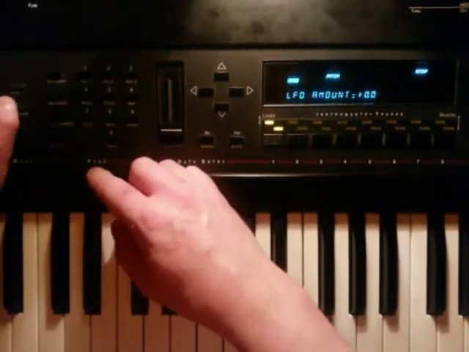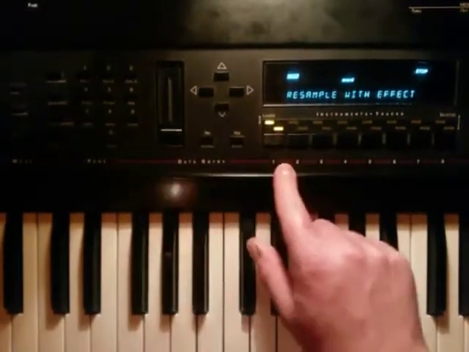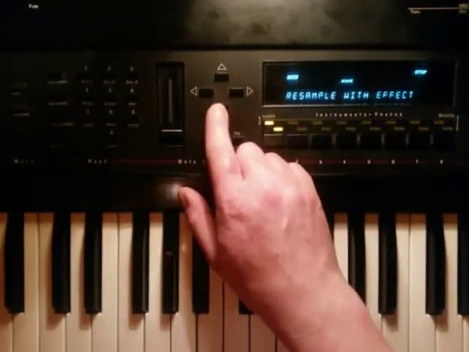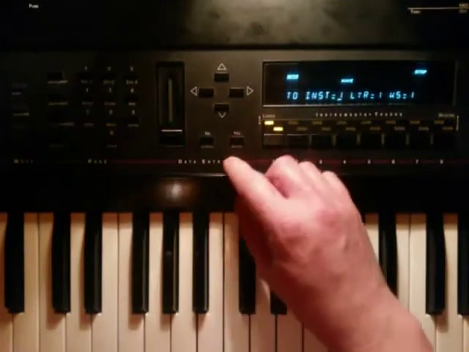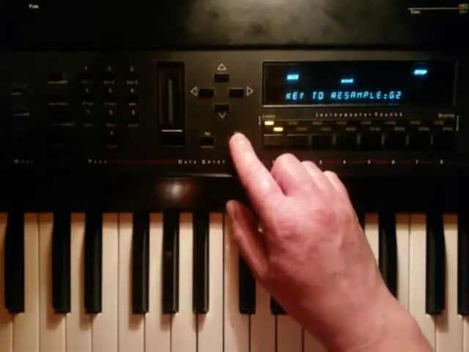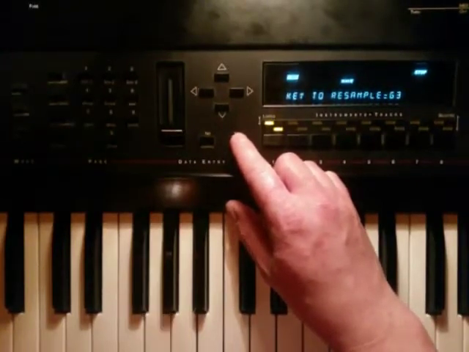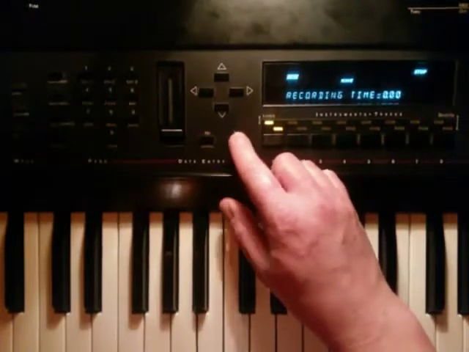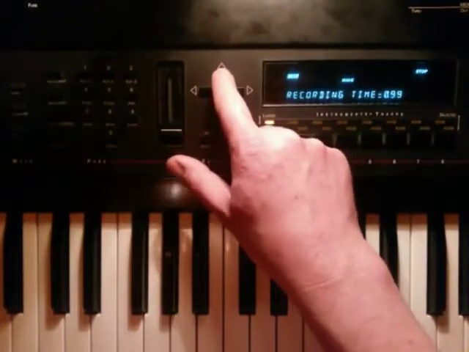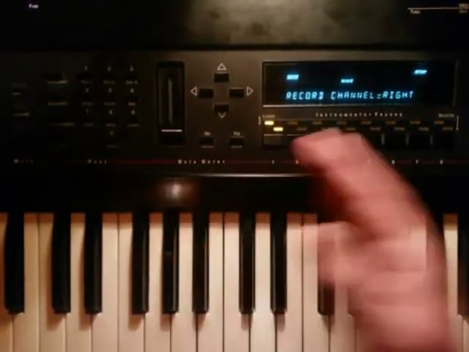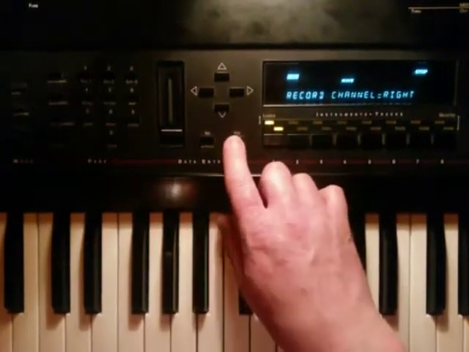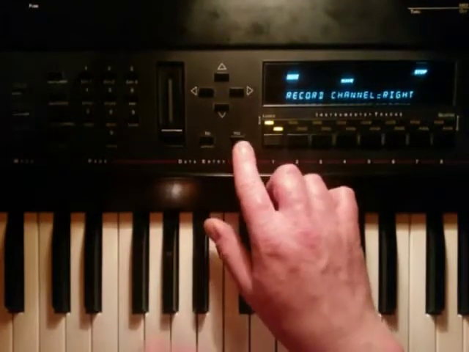So what we're going to do is resample this waveform. I'm going to go command wave and then go to resample with effect, but I turned the effects off. That's why I turned it off. So we're going to resample to instrument 1, layer 1, wave sample 1. We're going to resample key G3, and then we're going to resample that for 1 second. That will be sufficient. So I press enter. I sample the right channel. I don't mind if it's the left channel. There's no difference in it. So I press enter, and it starts resampling.